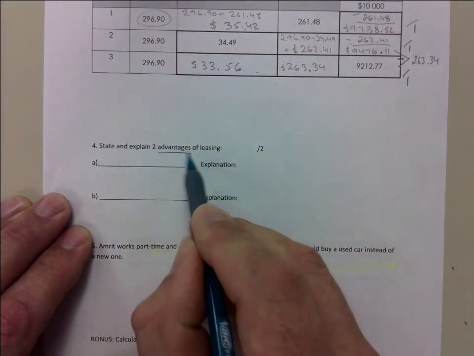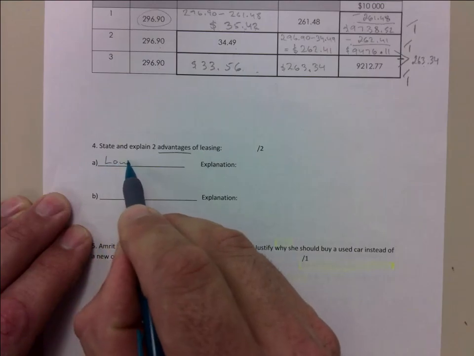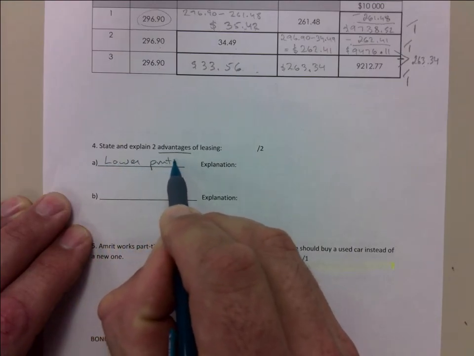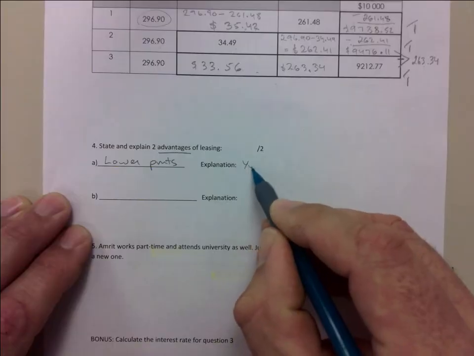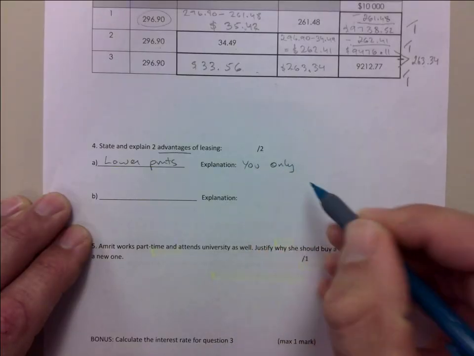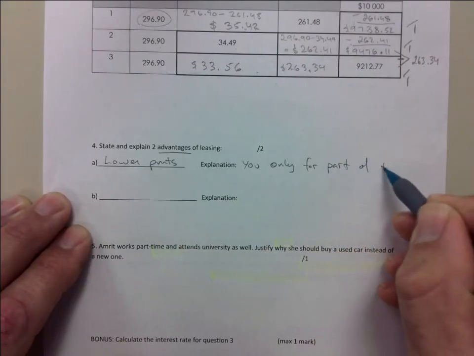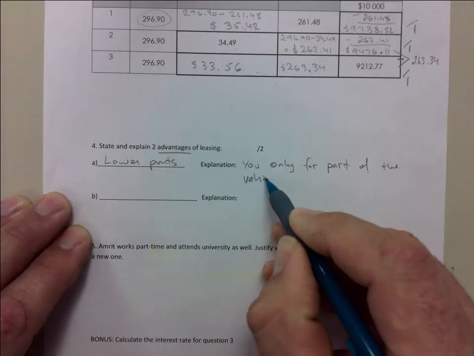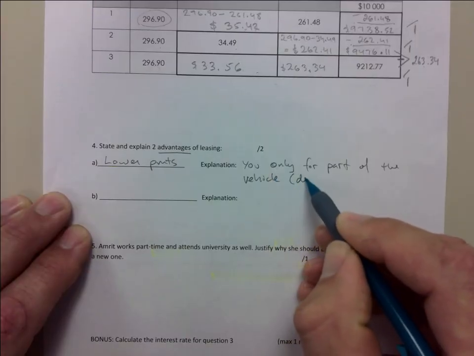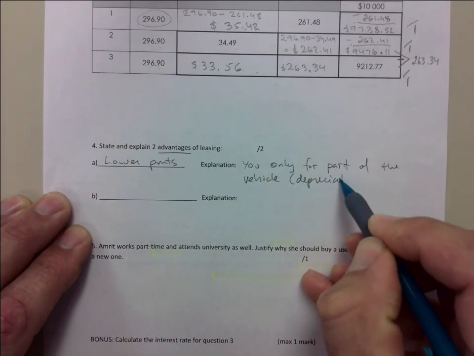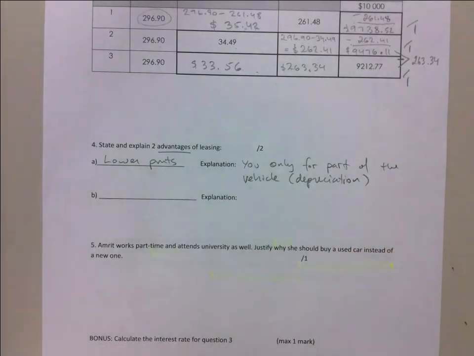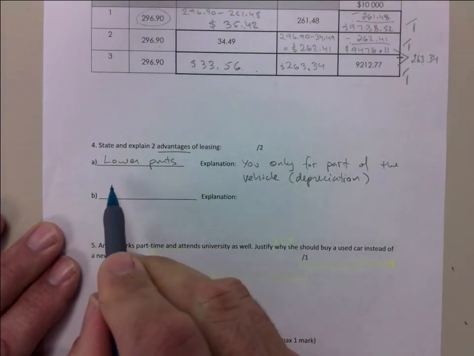2 advantages of leasing, I would say, is lower payments. Why? You only pay for part of the vehicle. Okay? And in particular, you pay for the depreciation of the car. That's why a lease is lower than buying it, right? They know, oh, take it for 2 years, bring it back. What else can you say?